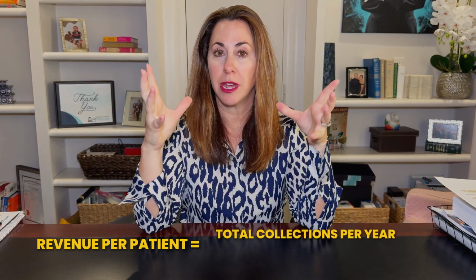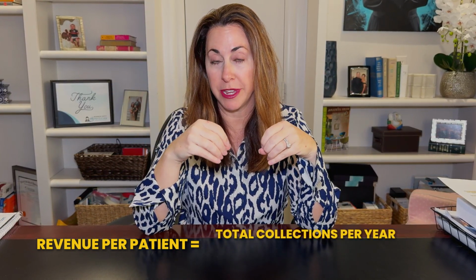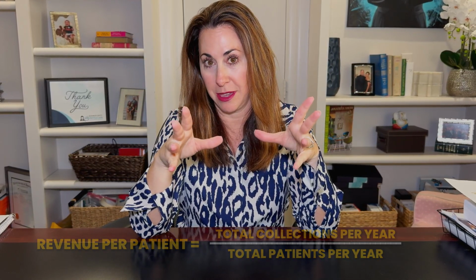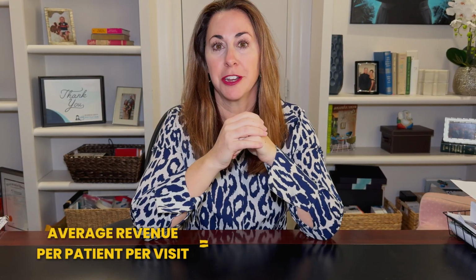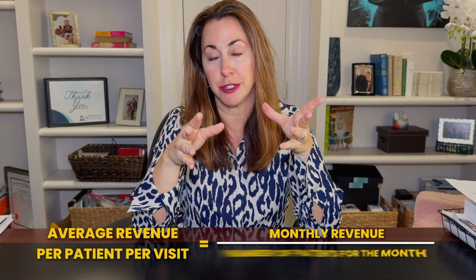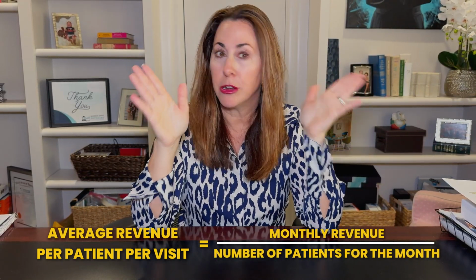To find out your revenue per patient, you're going to take the total collections you received per year and divide it by the total number of patients you saw in the year. If you want to know the average dollar amount per patient per visit, you're going to take how much revenue you brought in for the month and divide it by how many patients you saw for the month. Now, I know you're not actually getting paid on these patients for a good 45 to 60 days, but it gives you an average and a good idea of about how much each patient's worth.